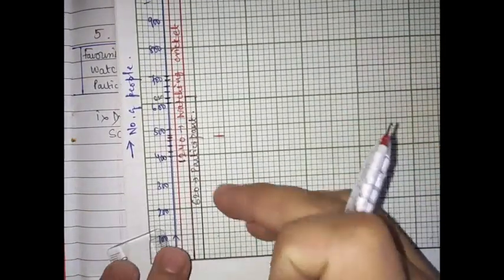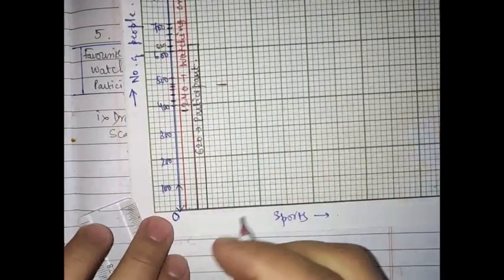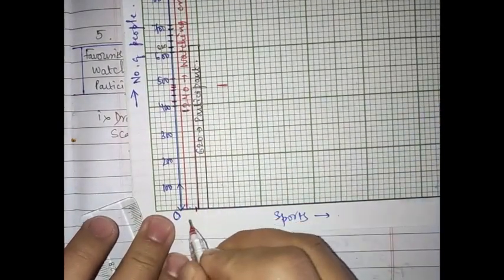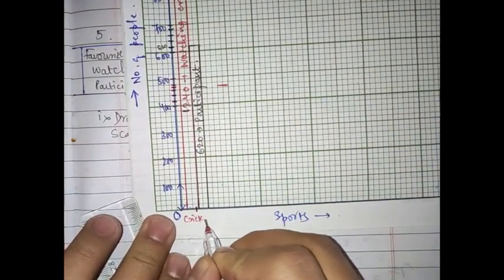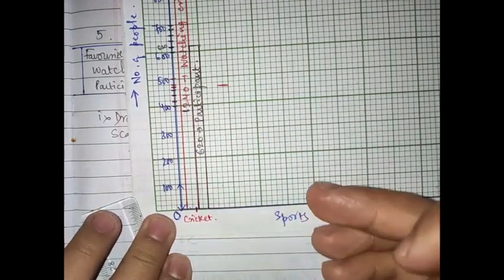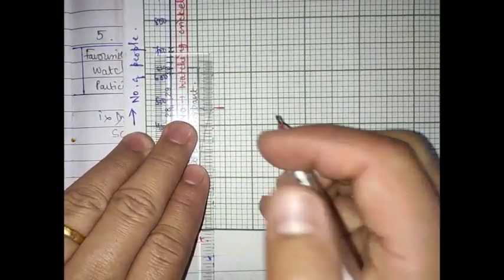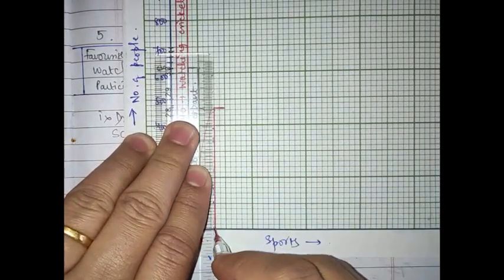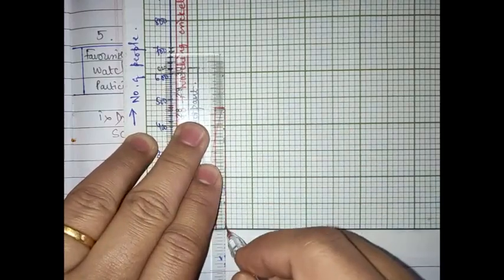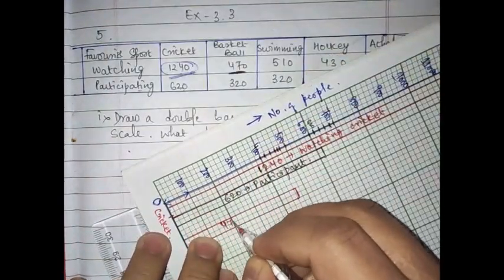You can place a little bit of gap here, and then you can make here. But don't forget to write here, I forgot to mention that this is for cricket. Which sports they are actually watching and participating? Cricket. The other one will be basketball. Don't forget to do that, you have to mention that name also. So this number of people are watching basketball. What is the number? It is 470 people.